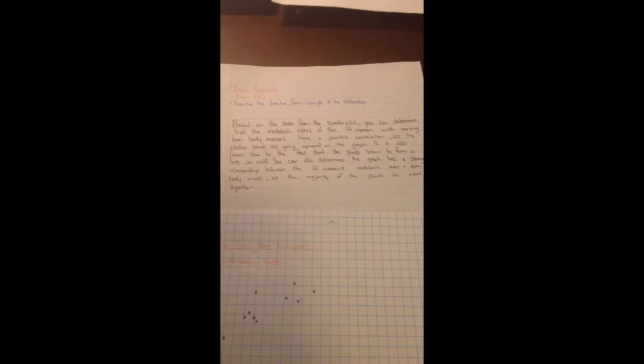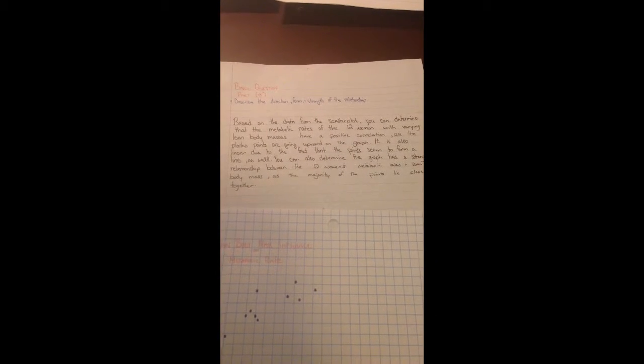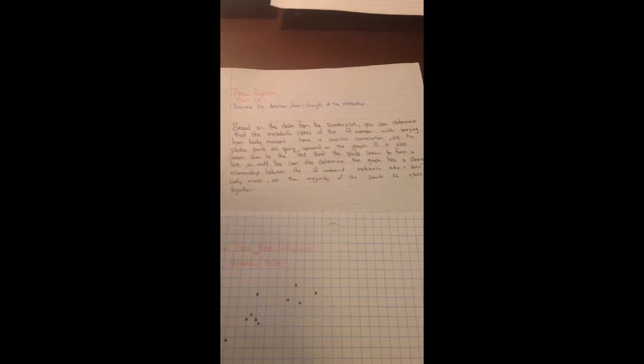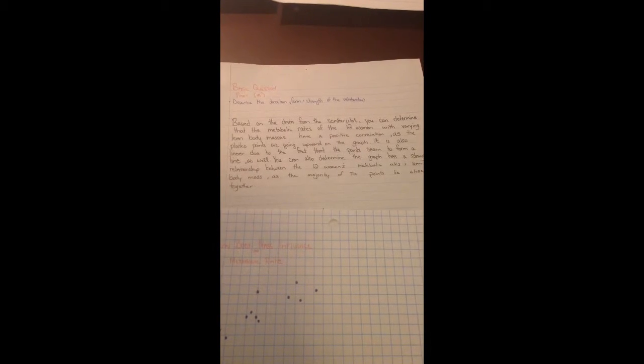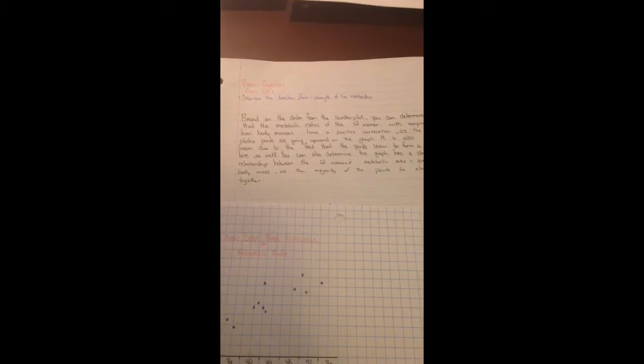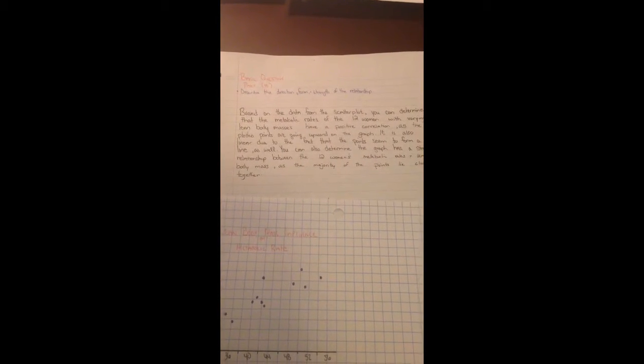As the points go upward on the graph, you can tell it's going in a positive direction. It is also conclusive that this data is linear, because the points seem to form a line. You can also determine that the graph has a strong, or moderately strong, relationship between the 12 women's metabolic rate and their lean body mass, as the majority of the points are close together.